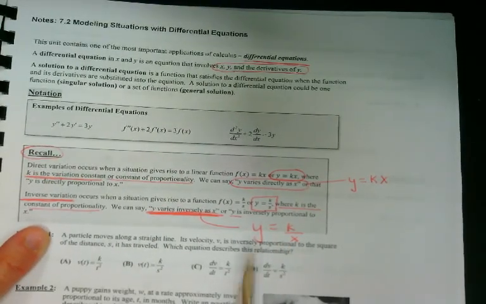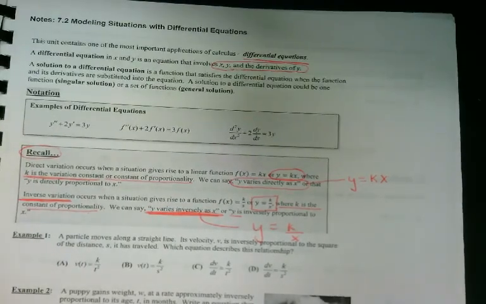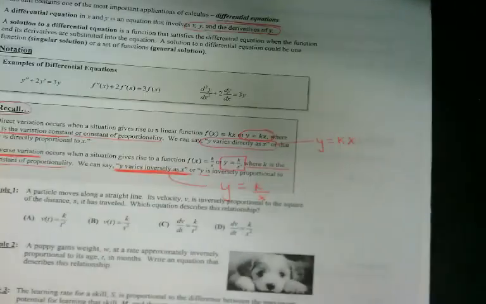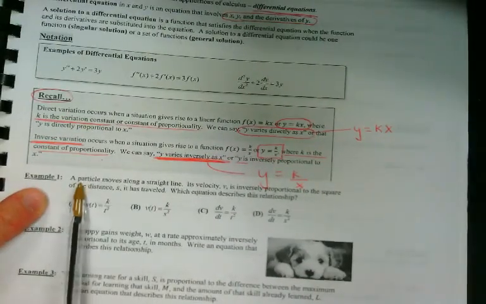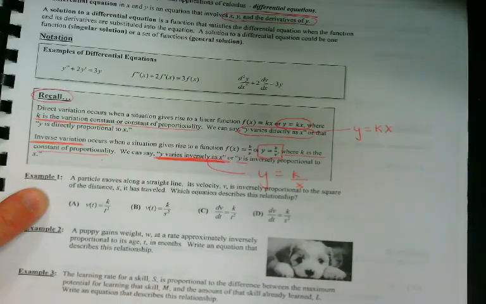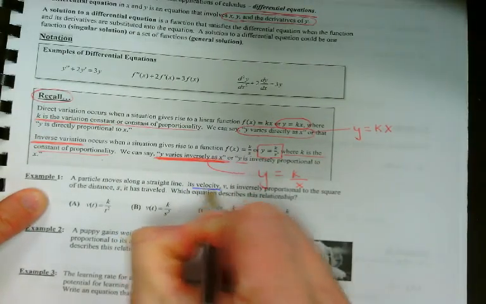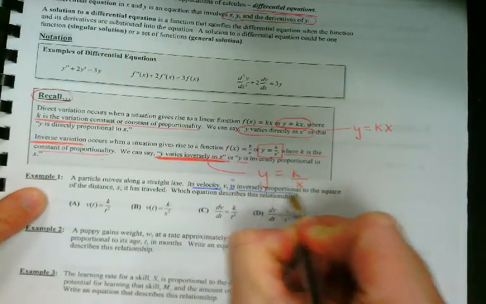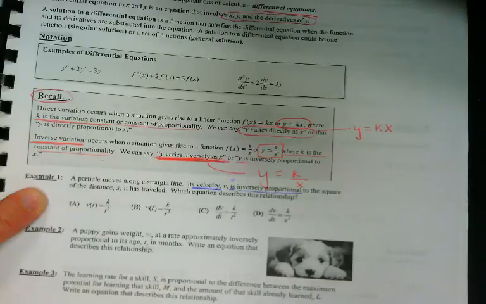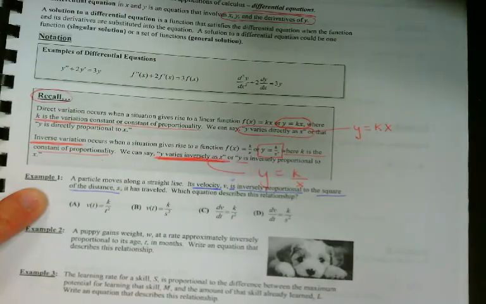Okay? So you'll typically see a multiple choice question that looks similar to these. I think I did pull these from old exam questions. But you just read it and then pick the situation that models it. So example 1, a particle moves along a straight line. Its velocity v, so here's where they're describing, is, in math that means equals, inversely proportional. So that's telling us the formula we're going with. And here's what it's inversely proportional to, the square of the distance s.